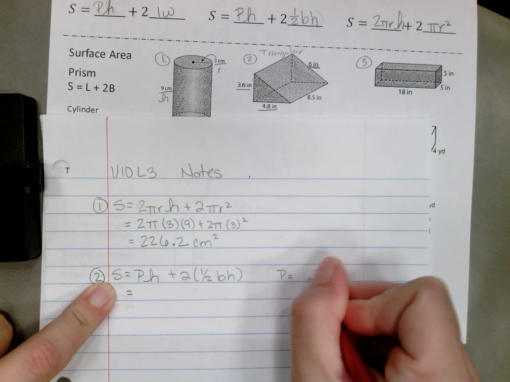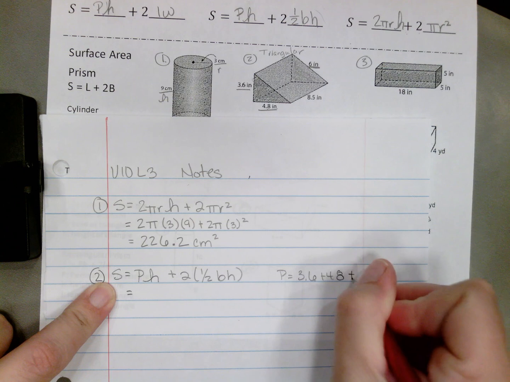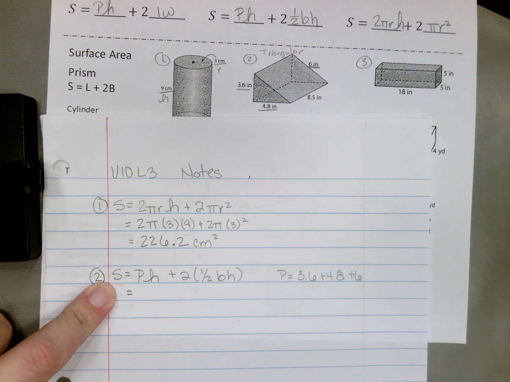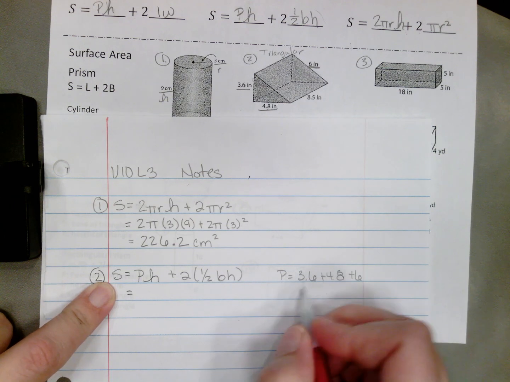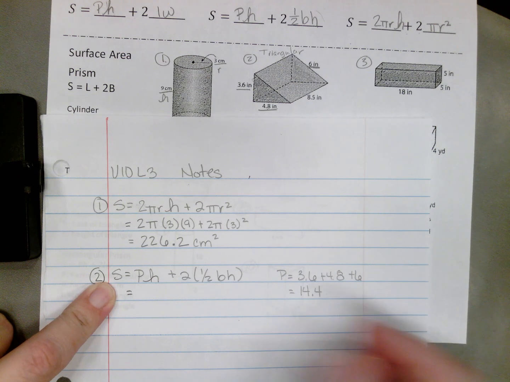So we're going to say the perimeter is 3.6 plus 4.8 plus 6. And then we're just going to add those numbers together. And you should get 14.4. So that's our perimeter.